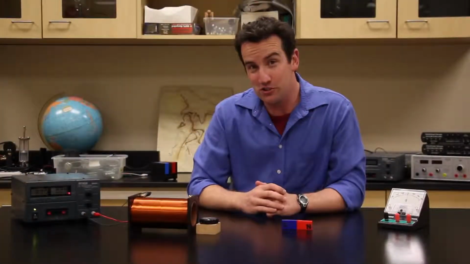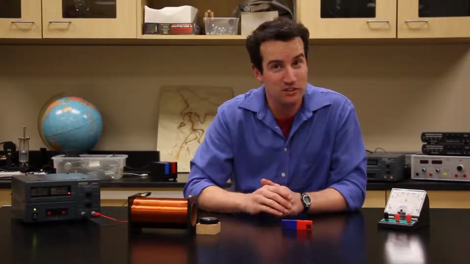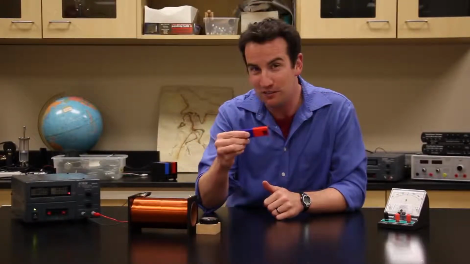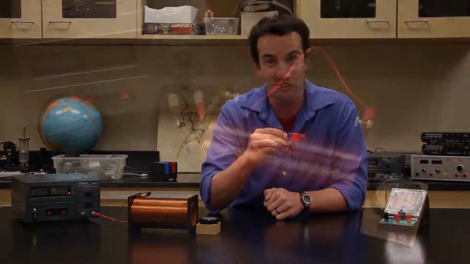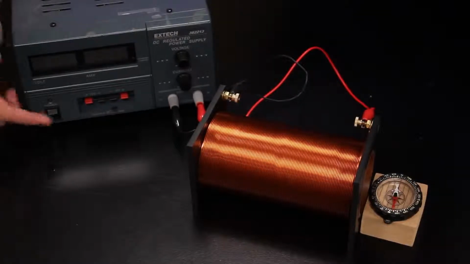Understanding transformers involves knowing that currents can produce magnetic fields, and conversely, that changing magnetic fields can also generate currents. When I pass current through this coil, the compass will deflect. It's an electromagnet.